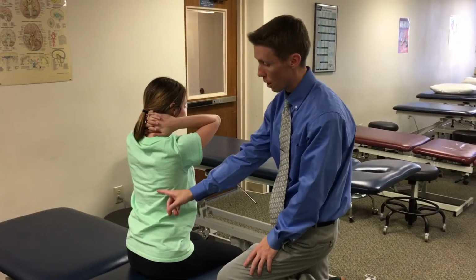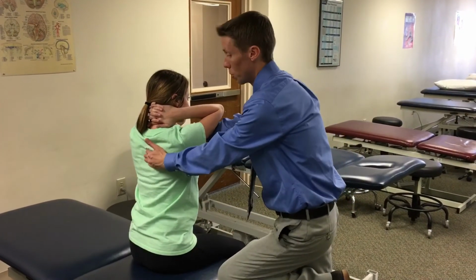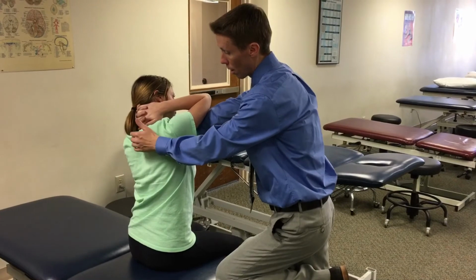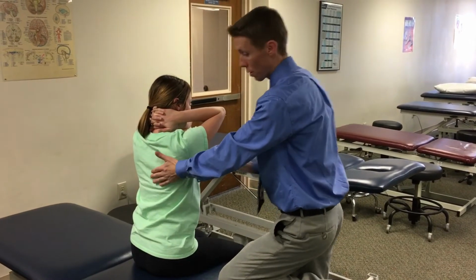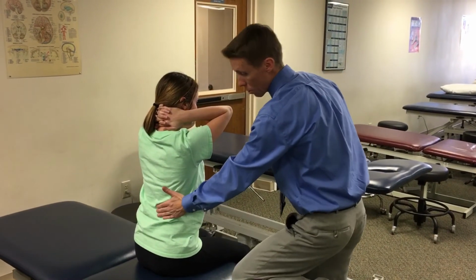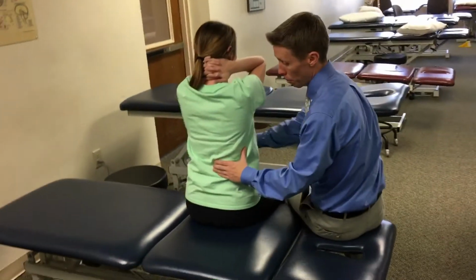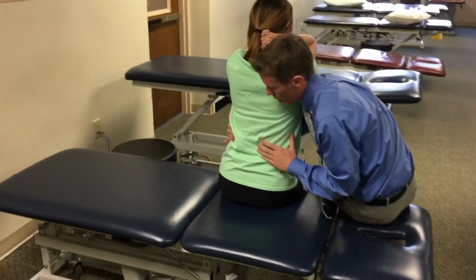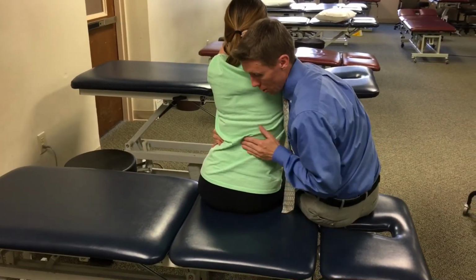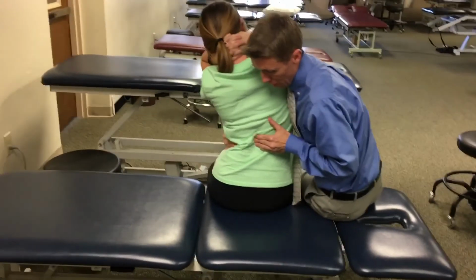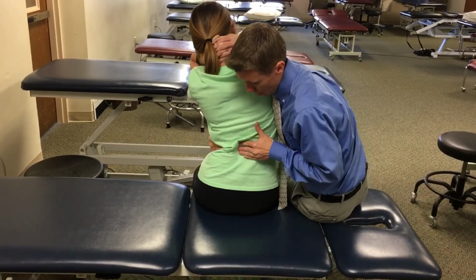When we get down to the lower thoracic spine, this maneuver doesn't work as well. It works well in the upper thoracic segments, but to palpate the lower thoracic spine, you can use your shoulder, wrap your hands around the patient, and use your shoulder to push the patient away from you as you palpate the lower segments.